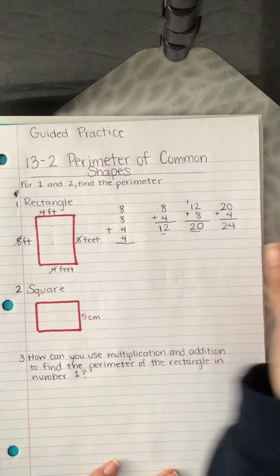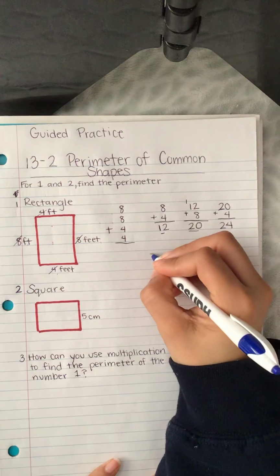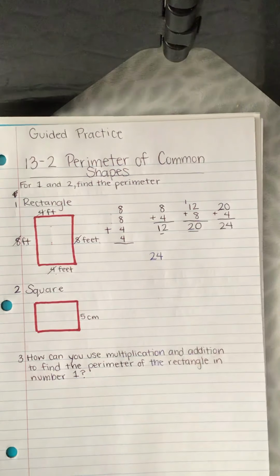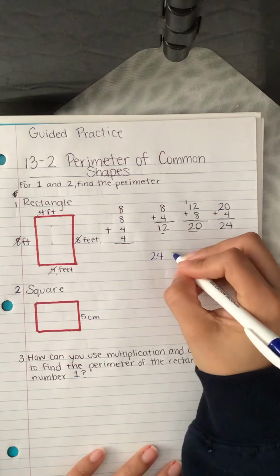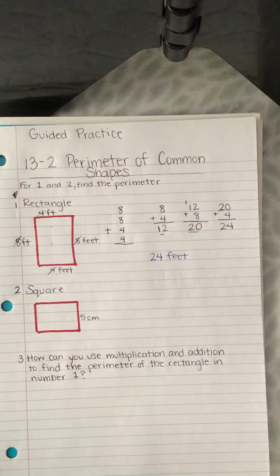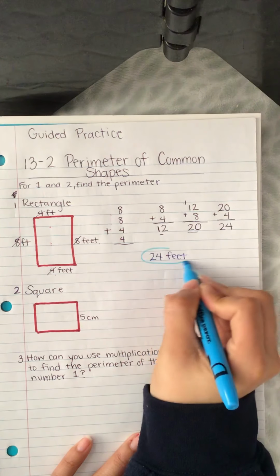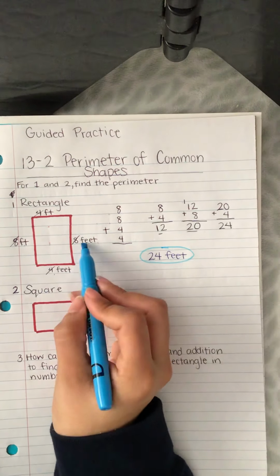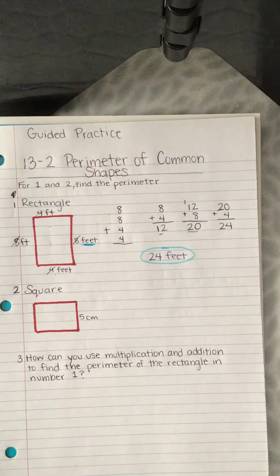Now, is that my answer? Just 24? No, remember we have to give the unit of measurement that is used. So our answer is 24 feet, and we got the feet right here.